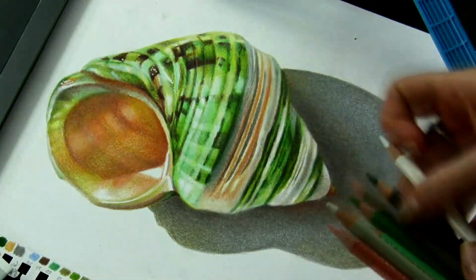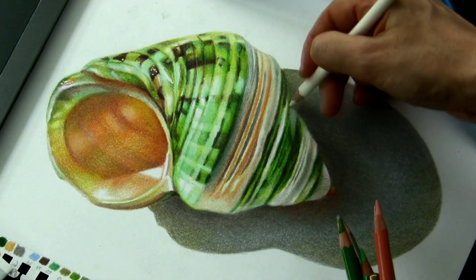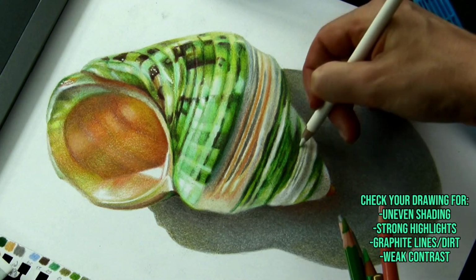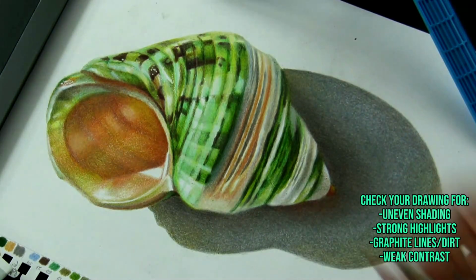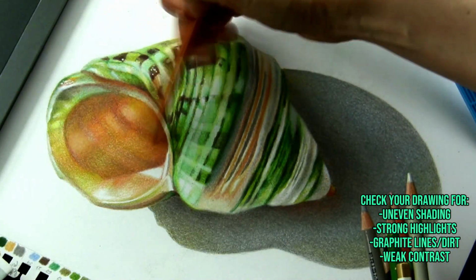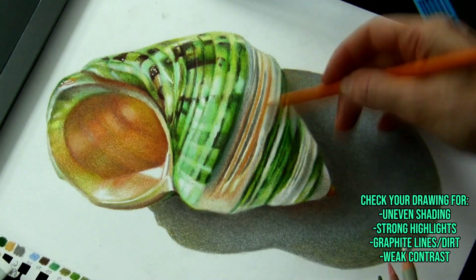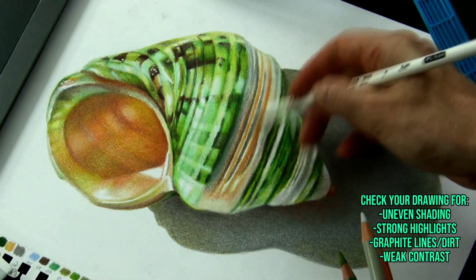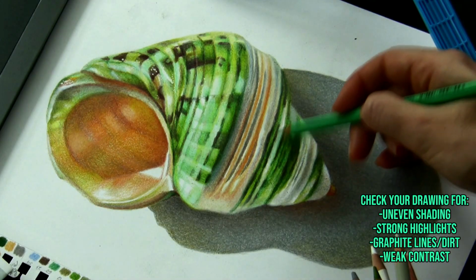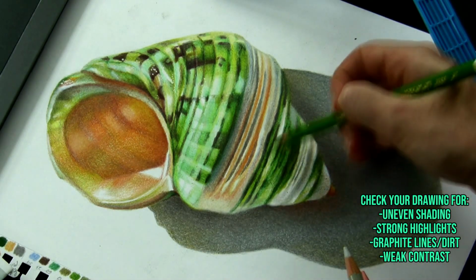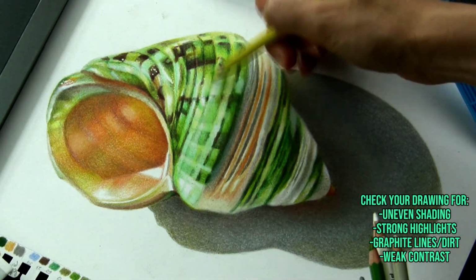If you look at your drawing and you see that it doesn't quite look right, first thing to check is your uneven shading. You shouldn't have any gaps. It should be nice and even. Second, pay attention if you actually left the paper white for the highlights. Most of the time students color their highlights and it kills the luminosity that you need. Eliminate the graphite lines and erase your smudges.